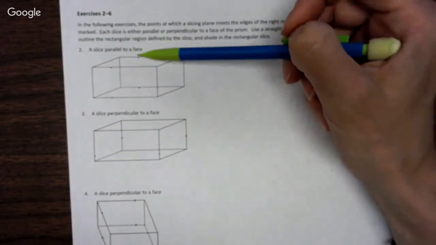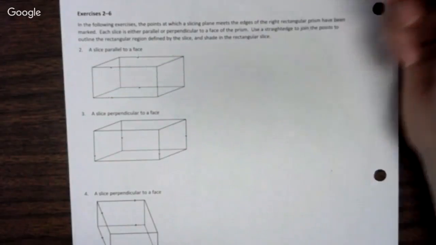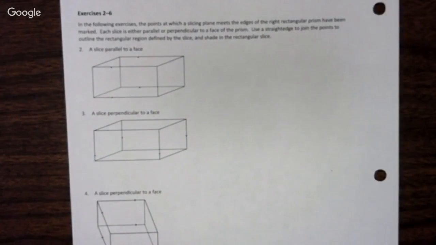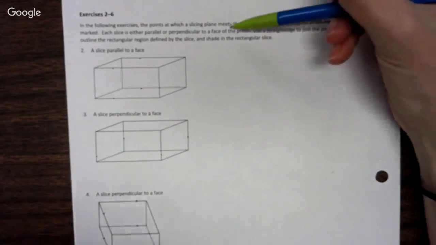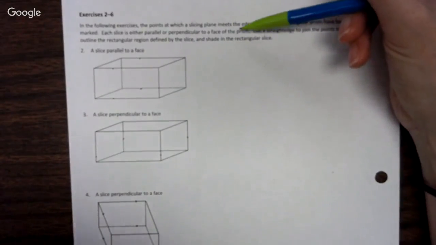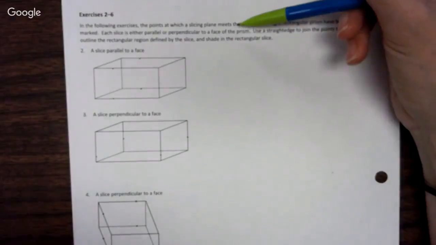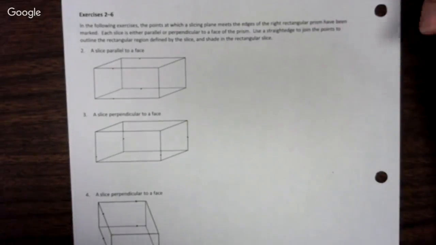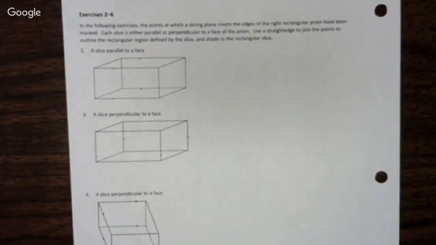All right, so let's take some time. In the following exercises, the points at which the slicing plane meets the edges of the right rectangular prism have been marked. So these little dots represent where it's been sliced. Each slice is either parallel or perpendicular to the face of the prism. That means it's going to be parallel or it's going to be perpendicular, forming 90-degree angles. So we're going to use a straight edge to join the points to make the outline of the rectangular region defined by the slice, and then we're going to shade it.